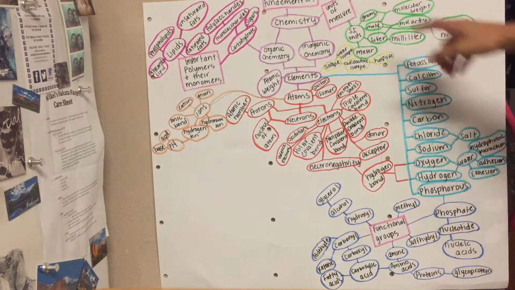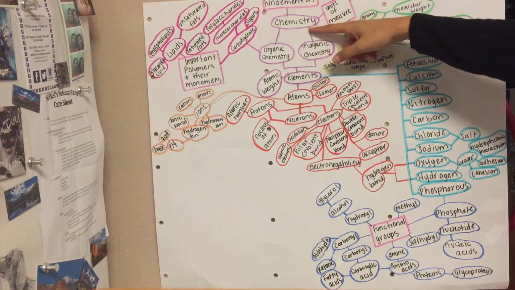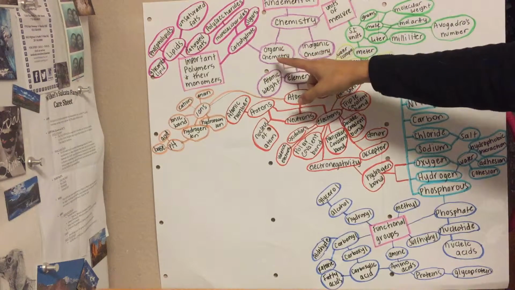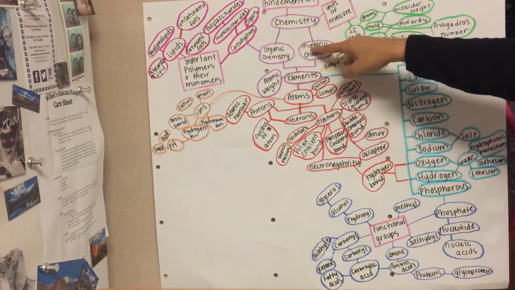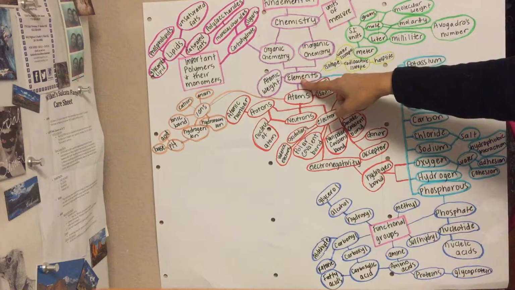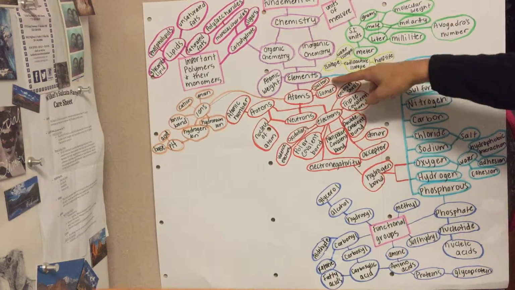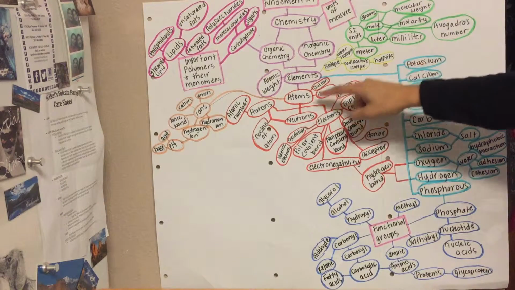We're going to start right here with chemistry, which is broken down into two categories, organic and inorganic. They both study elements. Elements are made up of atoms, and atoms are connected to Dalton because it's the theory that all matter is made up of atoms.